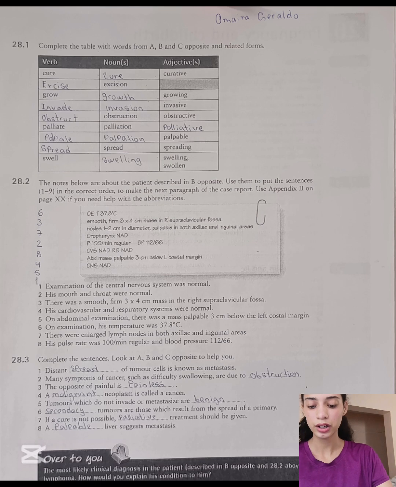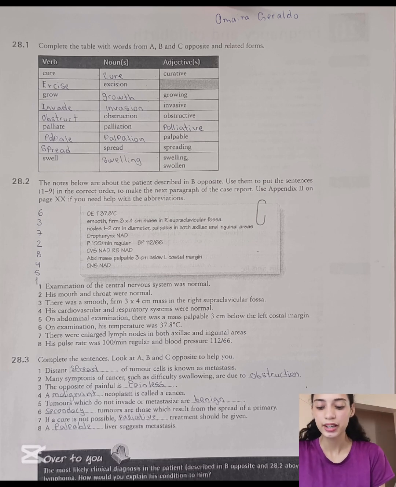28.2. The notes below are about the patient described in B opposite. Use them to put the sentences in the correct order to make the next paragraph of the case report. Use Appendix 2 on page 20 if you need help with the abbreviations. The first is 6. On examination, his temperature was 37.2 degrees Celsius. Second is the 3.